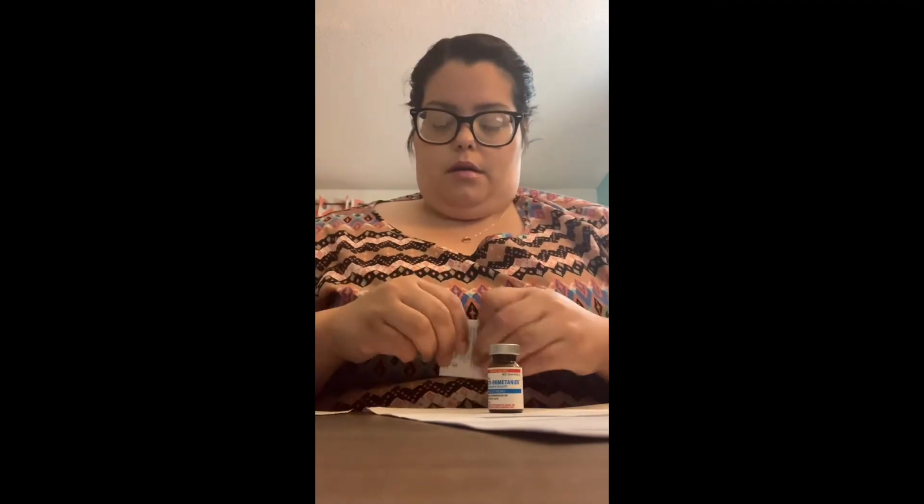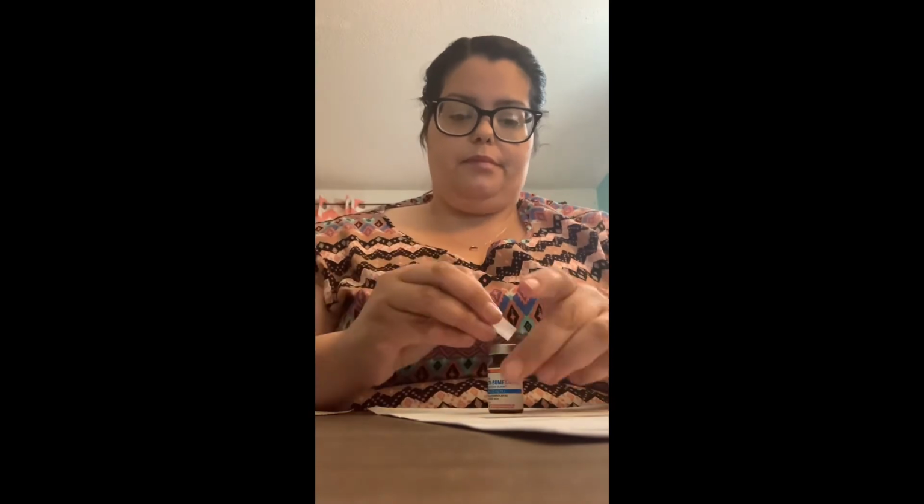So we have the medication. We will now take off the cap. We're going to clean our hub in a circular motion. We also have our syringe with our needle connected, so we will open that.